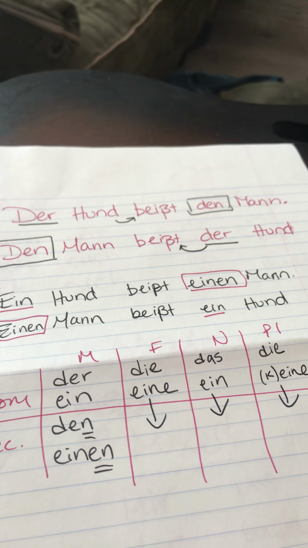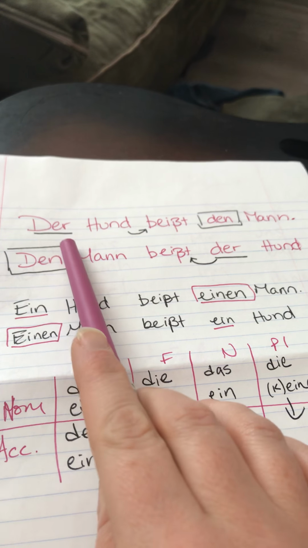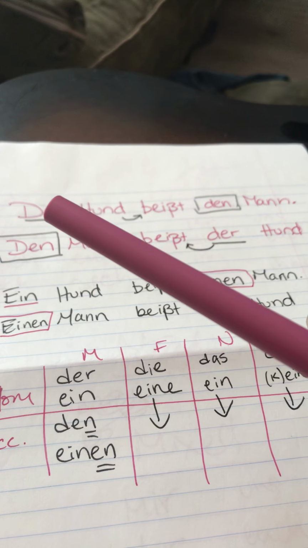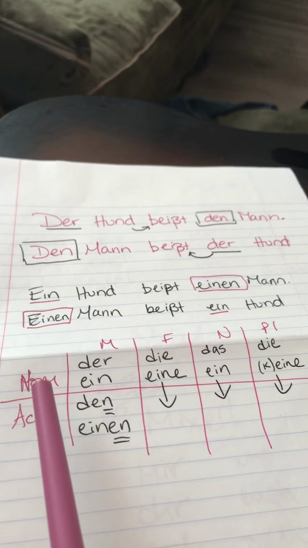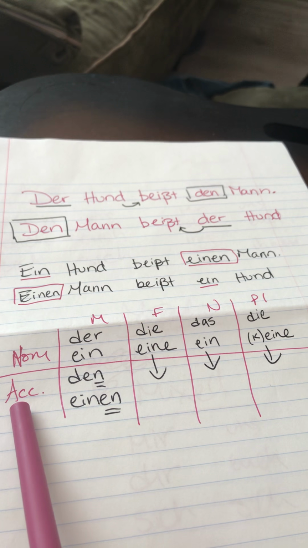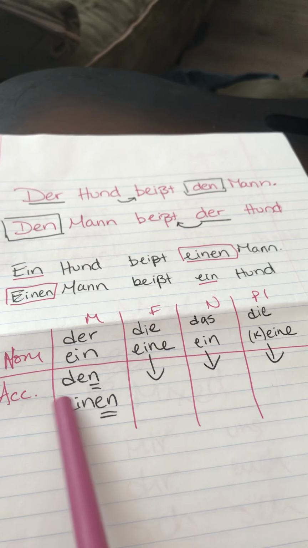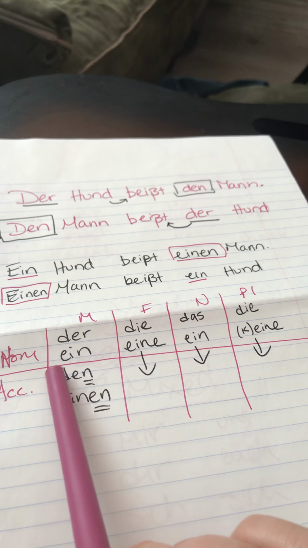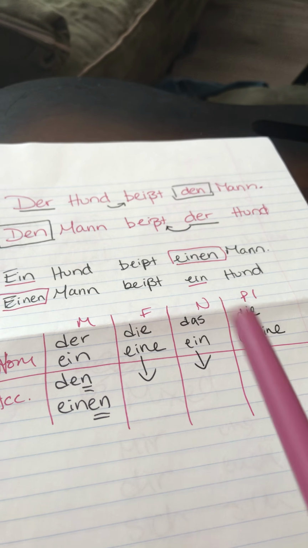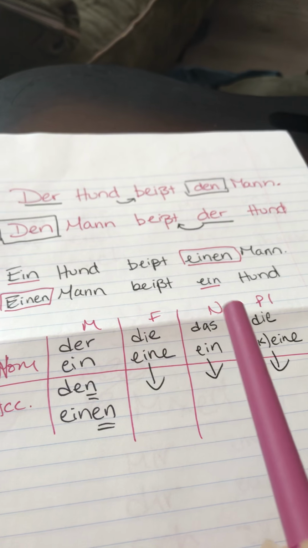In the worksheet that I gave you guys for yesterday, it basically asked you to change those der words to den if they were the receiver, in other words, the direct object of the sentence. So subjects are going to be der, die, das, die, and then the accusative direct objects are going to be den, die, das, die. The only one that changes is the masculine, der to den. Die is die, das is das, and die is die. So most of the time, you don't have to change anything.